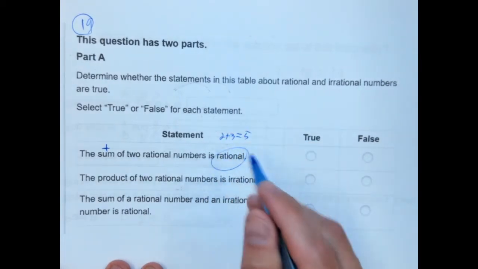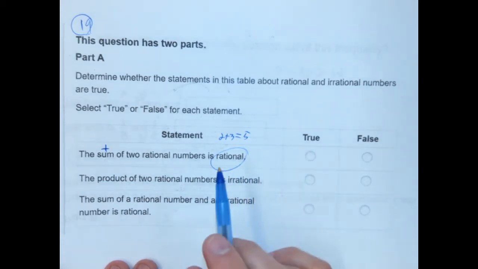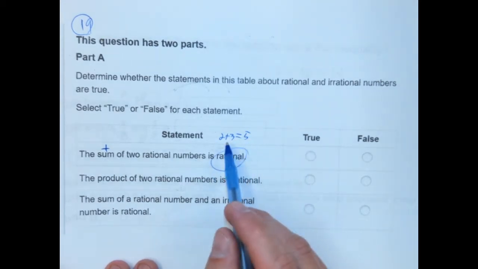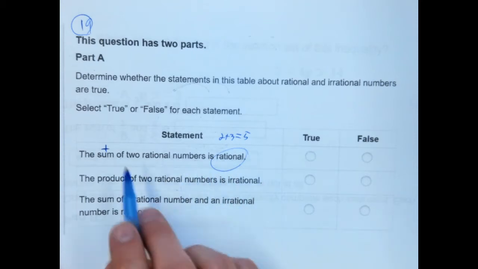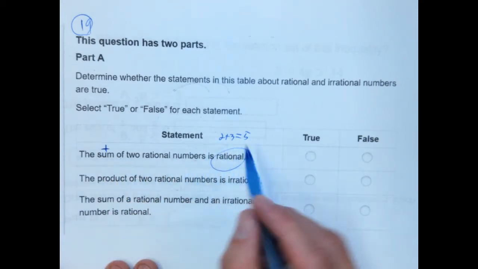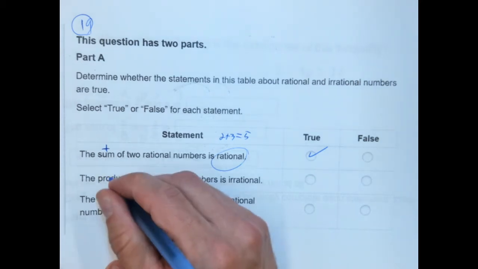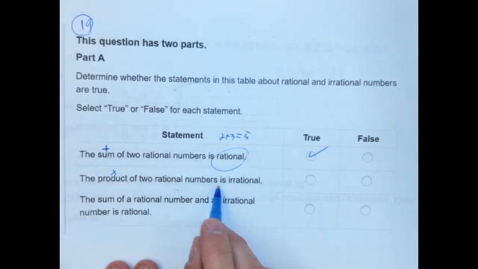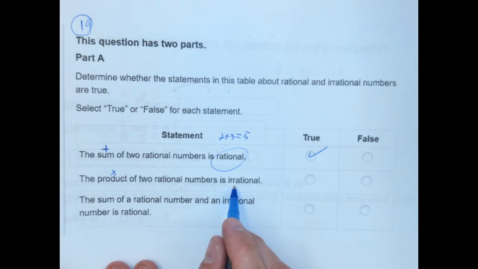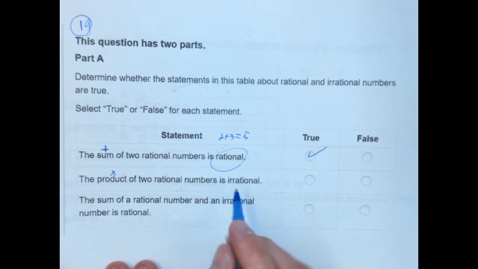Yes. Remember, a rational number is a number that can be expressed as a fraction. So integers can also be written as fractions. This could be 2 over 1, 3 over 1, 5 over 1. So these are going to be my rational numbers. Sum, okay, 2 plus 3 is 5. Yeah, that's true. The product, remember that's multiplication, of two rational numbers is irrational. In other words, irrational would be a number that cannot be written as a fraction, like pi.